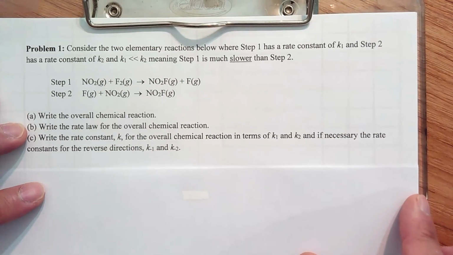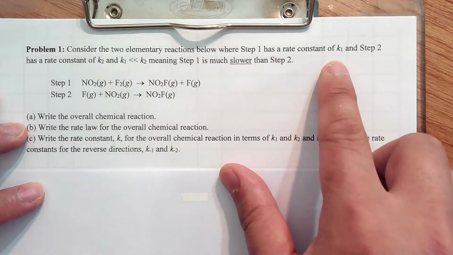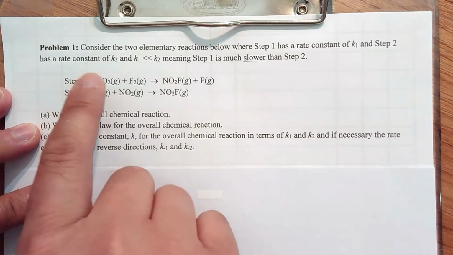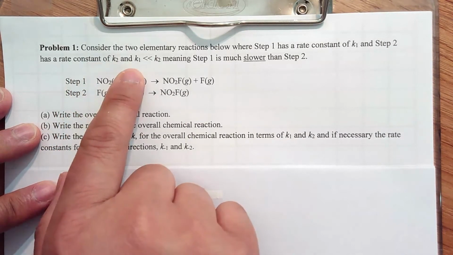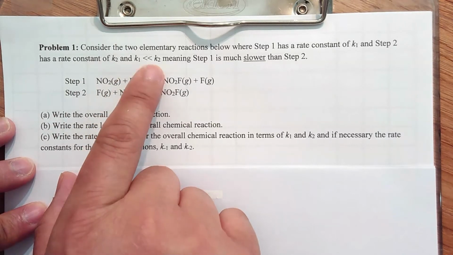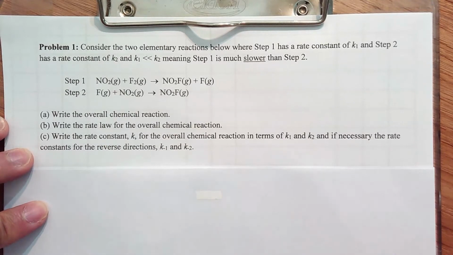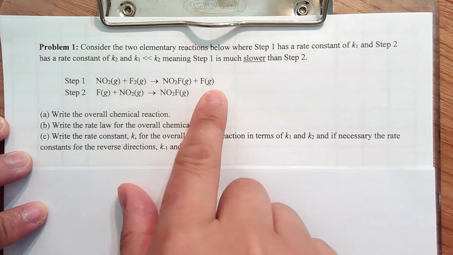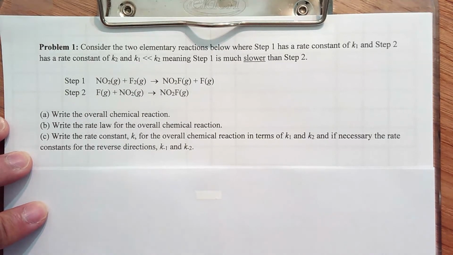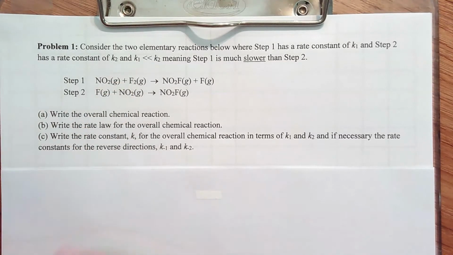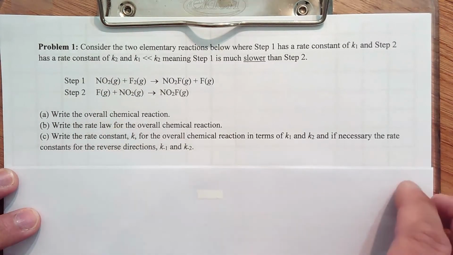you are given 2 elementary reactions, step 1 and step 2, and I've assigned step 1 to have a rate constant of K1 and step 2 to have a rate constant of K2. K1 is much less than K2, meaning that K1 is the slow step. This is the easier of the 2 problems where you have to figure out the rate law. You want to see the first step be slow because if the first step is the slow step, then the rate law for step 1 is the rate law for the overall chemical reaction.